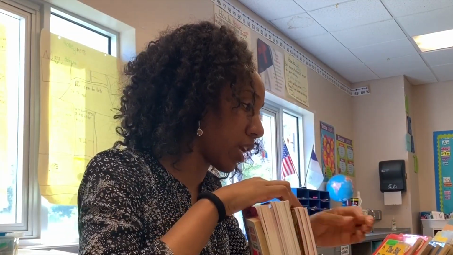Another group is reading Cam Jansen and the Mystery of the Stolen Diamonds. My last group is reading The Trouble with Chickens. And students have to do something called a visual tool each day. So the visual tool is basically a flow chart.